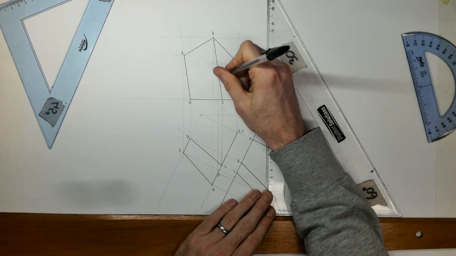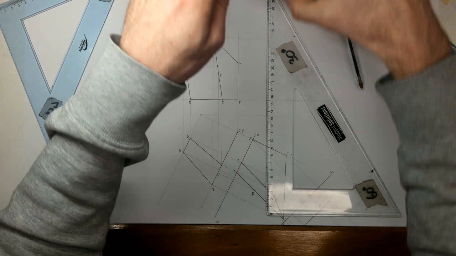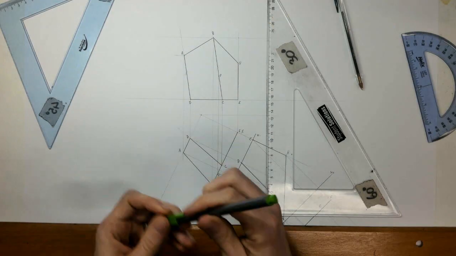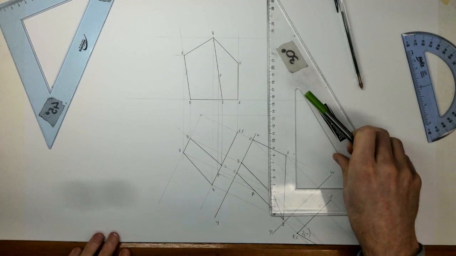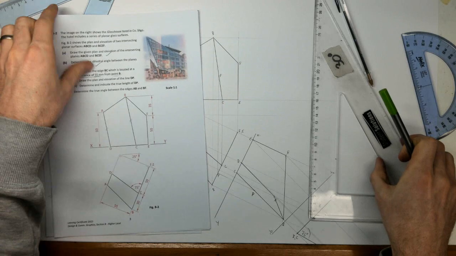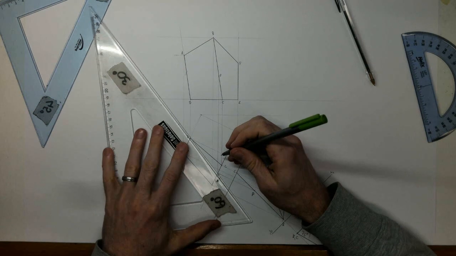That's P again. I'm actually going to use a color here now to highlight that line. So they want to show the line DP. So D to P over here.